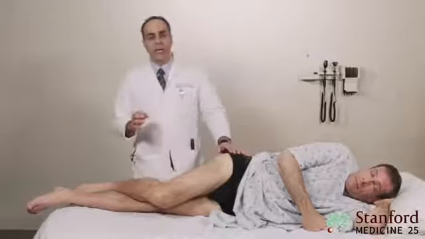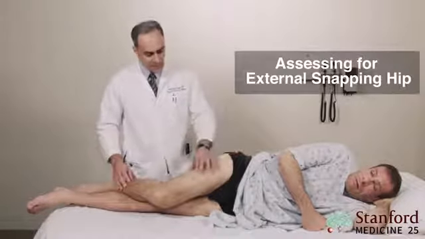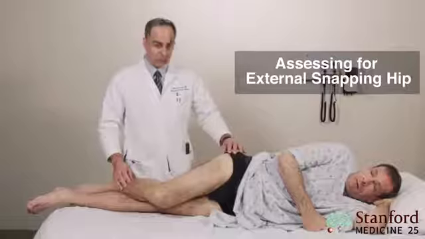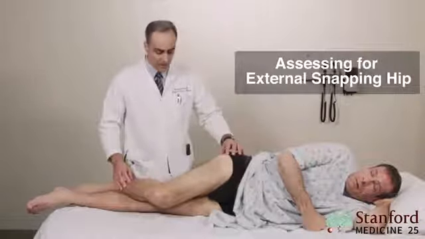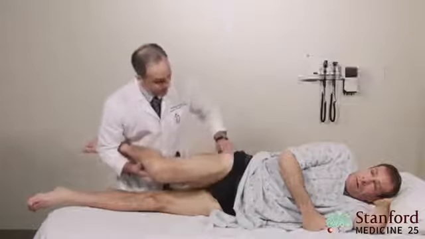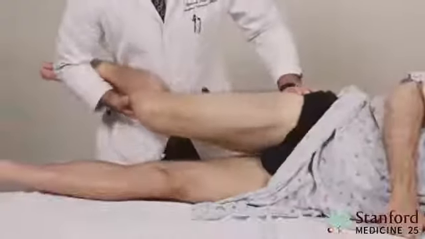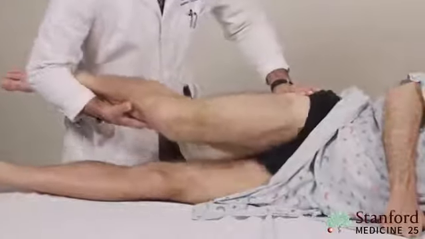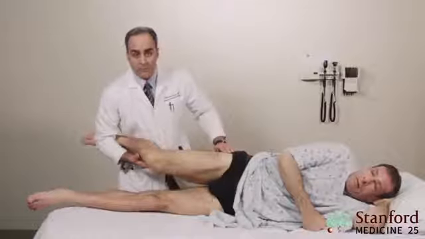Next, we want to look at the diagnosis of snapping hip, where the IT band tendon may be causing pain as it snaps back and forth over the greater trochanteric area. To do that, you'll grab the entire leg and move it back and forth, flexion and extension, looking for a popping or pain elicited at this site, thereby confirming the diagnosis of a snapping hip.